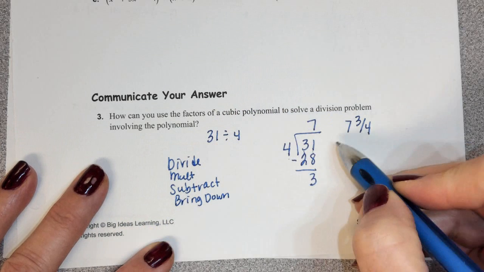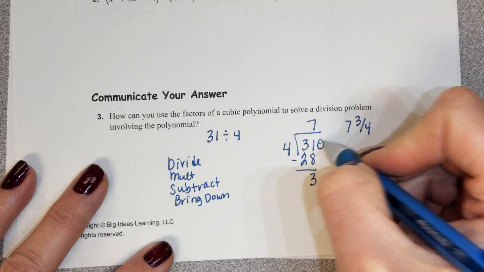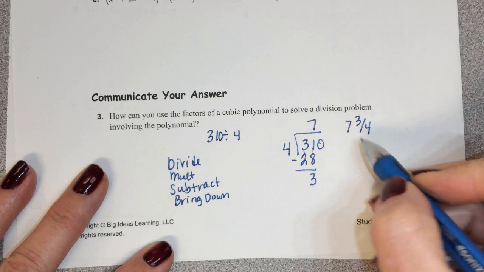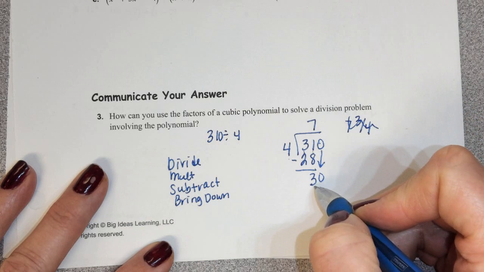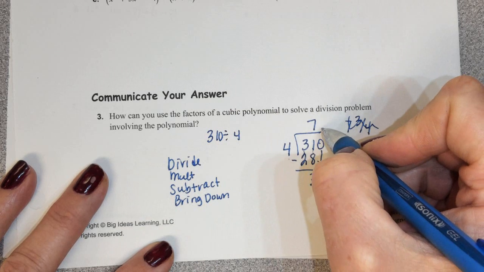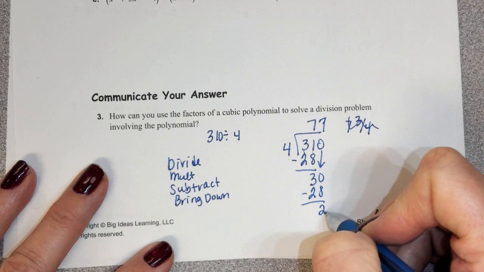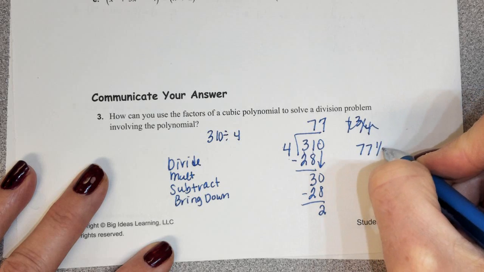Like if there had been another digit here, like suppose there had been a 0 here, it would have been 310, let's say. Well, then I would have to keep going, and I would have had to bring down the 0, and then I would have divided again, and I would have gotten 7. 7 times 4 is 28, and then I would have had this answer here, 77 1/2.